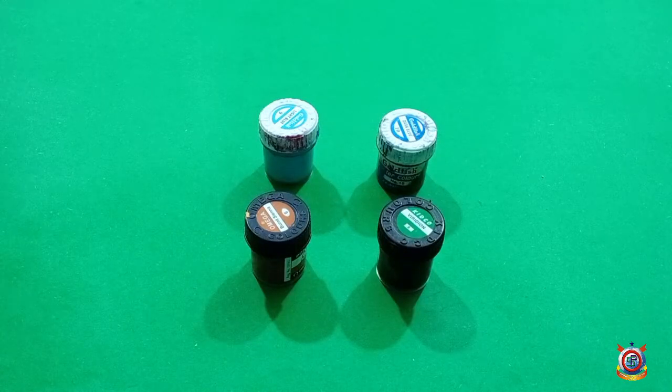Okay students, look here. What are these? How many are these? Yes, 1, 2, 3, 4. These are 4 poster paints. How many poster paints are there? Yes, 4. 1, 2, 3, 4.